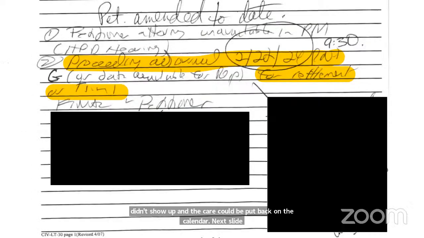Oops, what happened? Oh, shoot. Petitioner amended today, I'm sorry. Petitioner attorney unavailable in the afternoon. He had an HPD hearing. Proceeding adjourned to February 22nd at 9:30, or any day available for respondent, for settlement or trial. So in this one, it seems like it's a non-payment case. The landlord did not show up, so the proceeding got adjourned for another day.